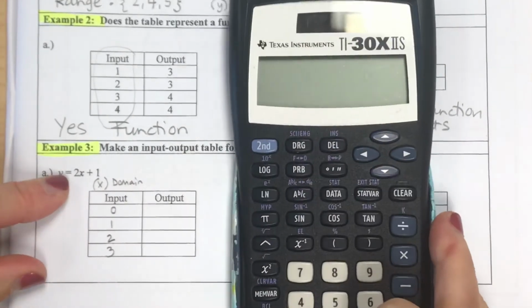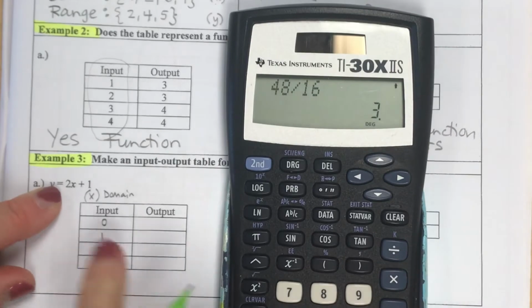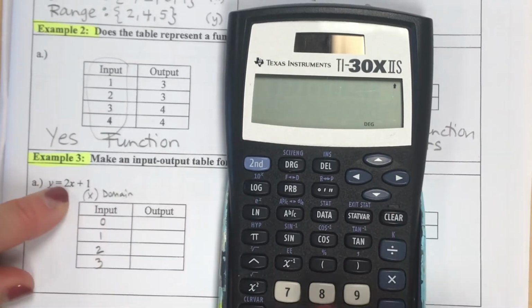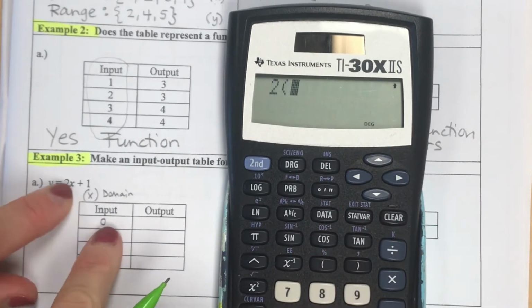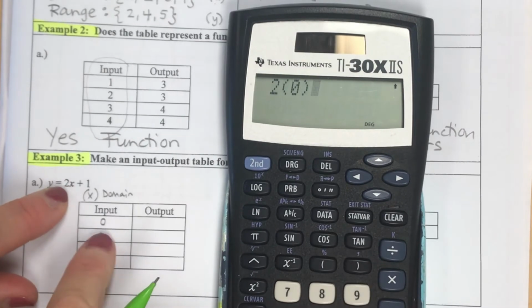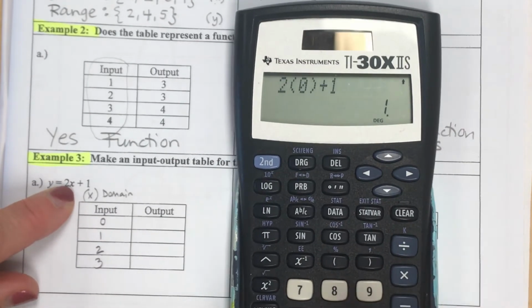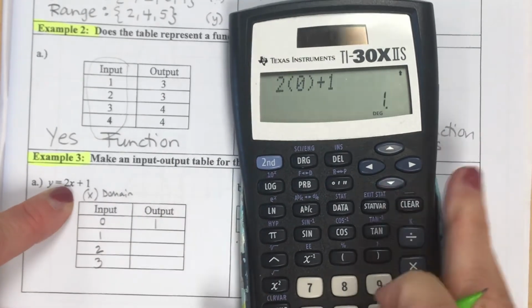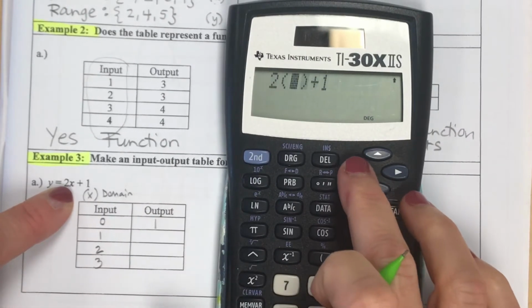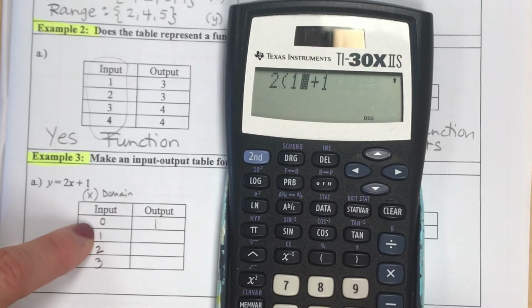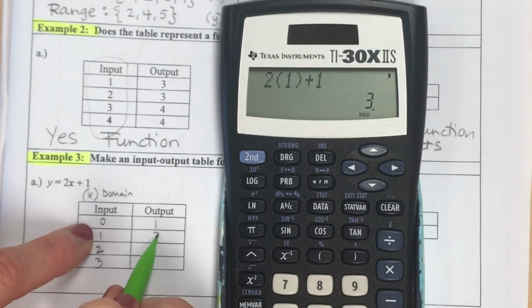So I'm going to take out my calculator and I'm going to type in 2 times, in parentheses I'm going to substitute in 0 in place of my x, my input, and then I'm going to add 1. And when I do that, I get an output of 1. And now I'm going to go back and substitute in, instead of 0, the number 1, and I get out the number 3.